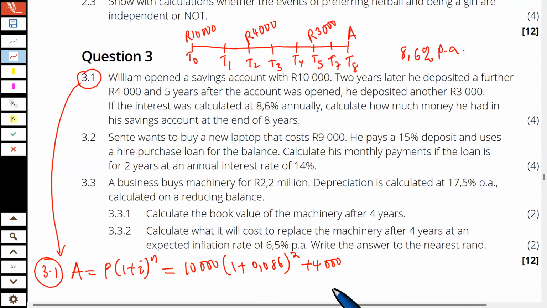Right. He adds another 4,000. After he has added another 4,000, everything goes together for the next 3 years, from T2 to T5. So you have 1 plus, use this formula again, 0.086 for up to the 3 years, because T5 minus T2 is going to give you 3. So you have 3 years, right?